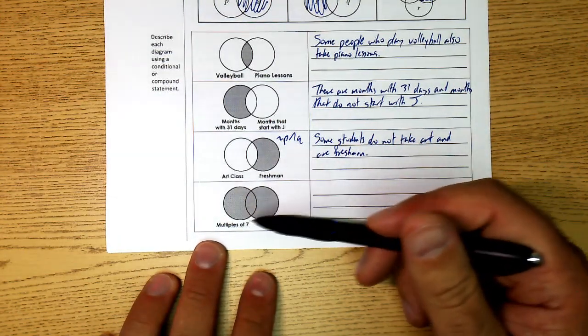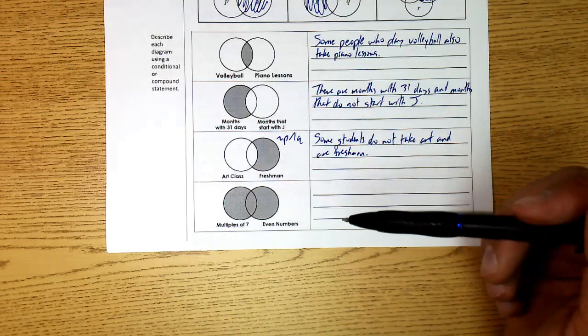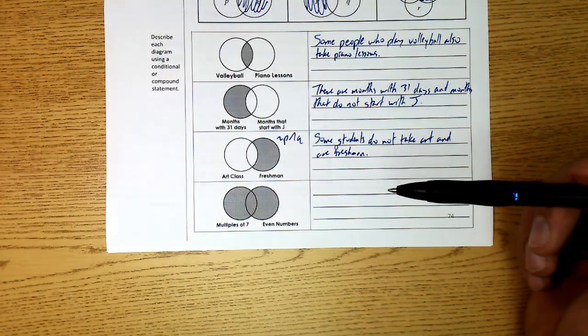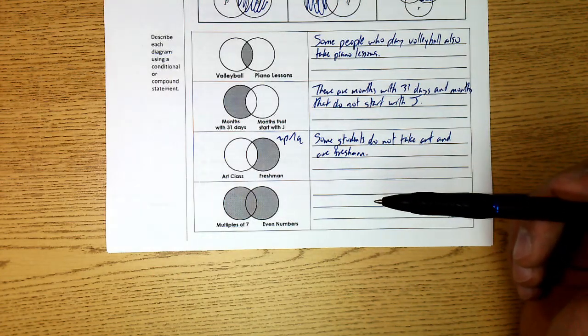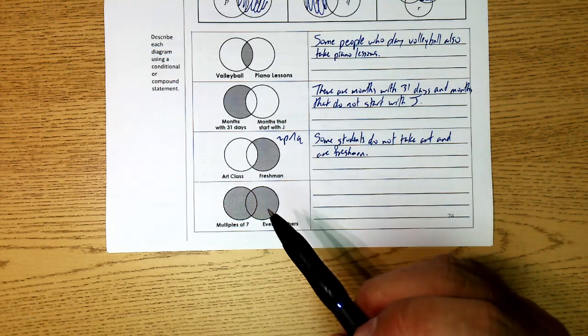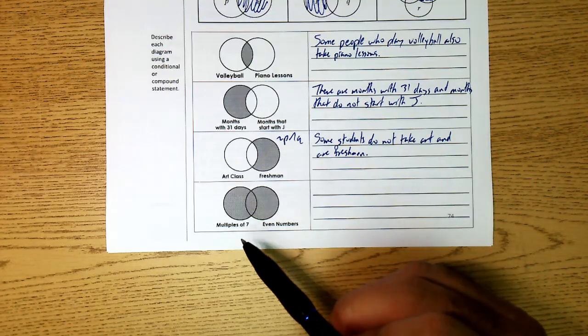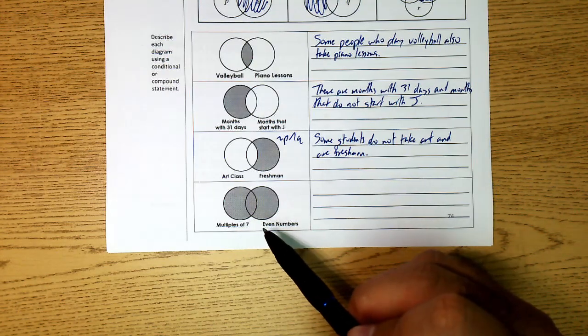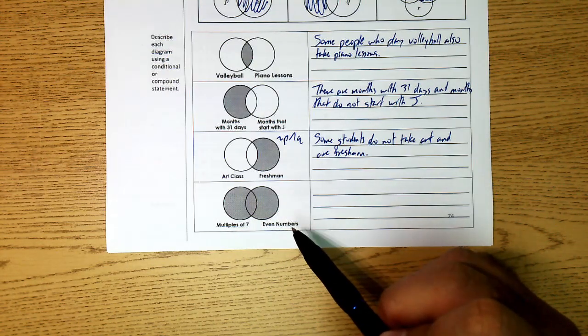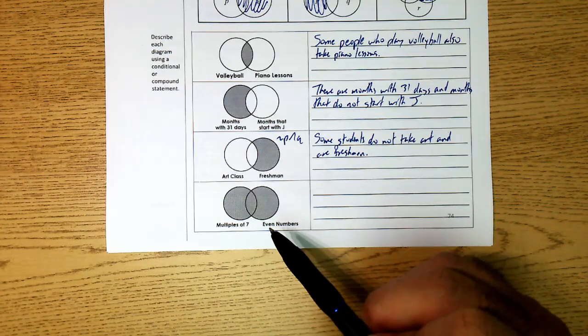Finally, our last one. Everything is shaded. What that tells us is it only has to meet one of these requirements. It either has to be a multiple of 7 or be an even number. So what does that tell me?